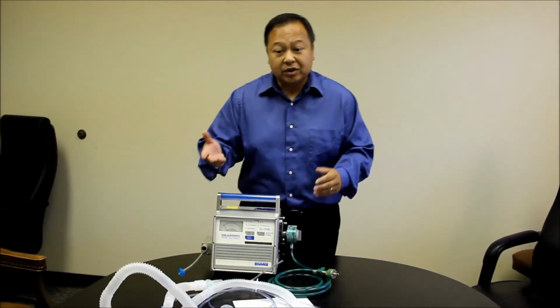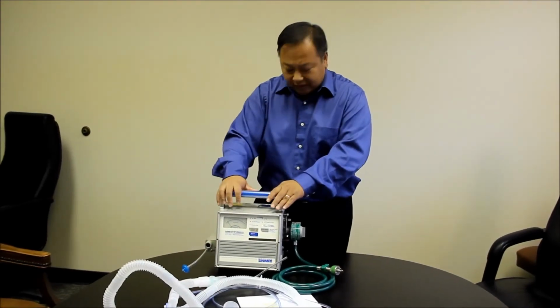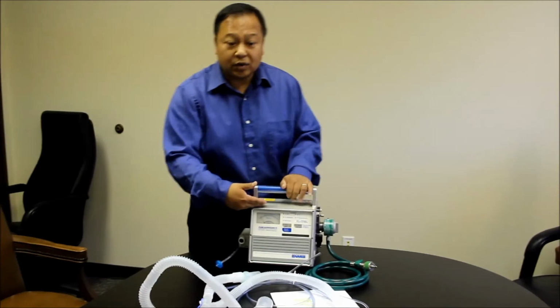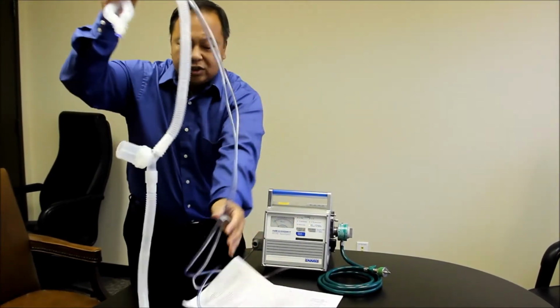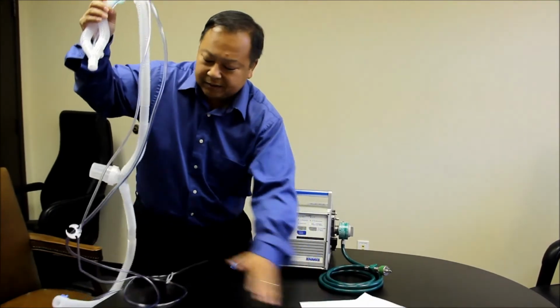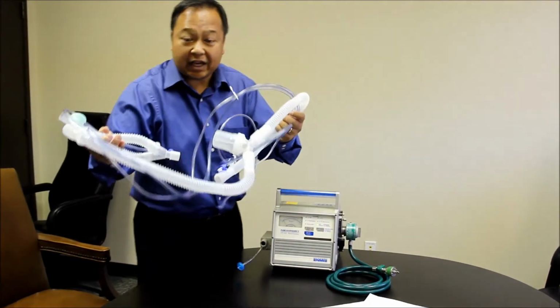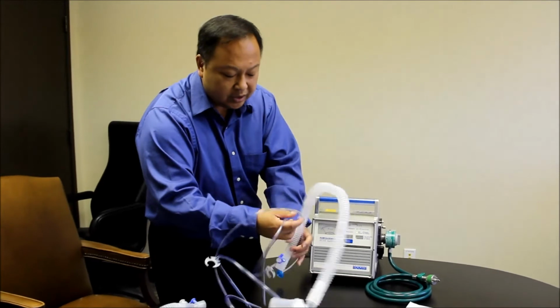Okay, so the first thing I'm going to do is just kind of put the ventilator together and go through the different modes that we can put the patient on. All right, so most of the tubing comes preset. They come out like this. They're very standard. They're very universal now. But you need to know where things go.